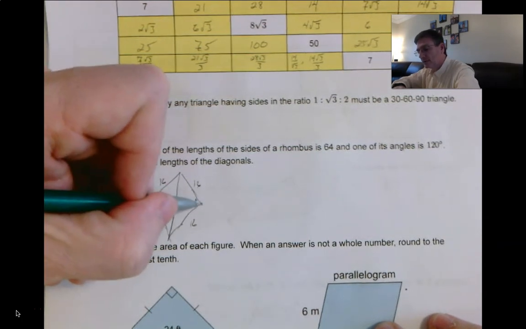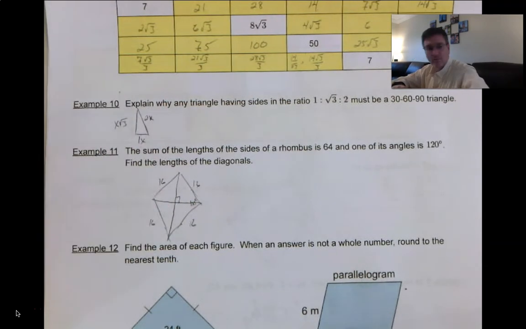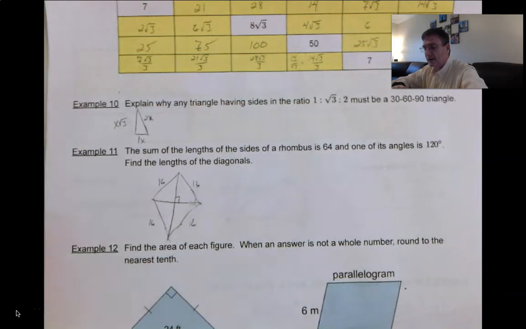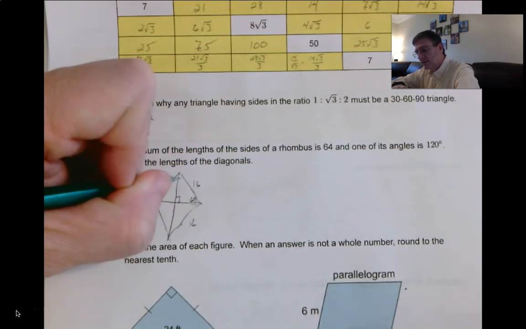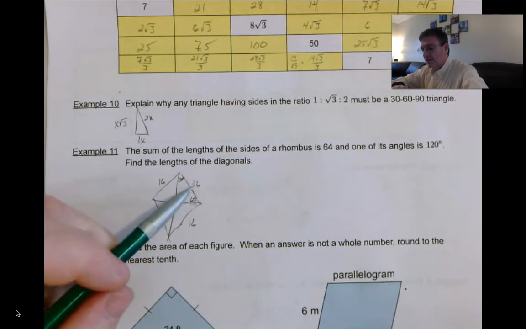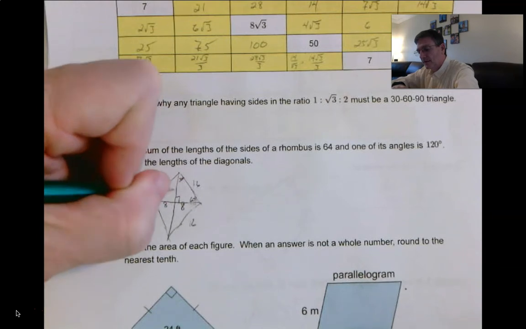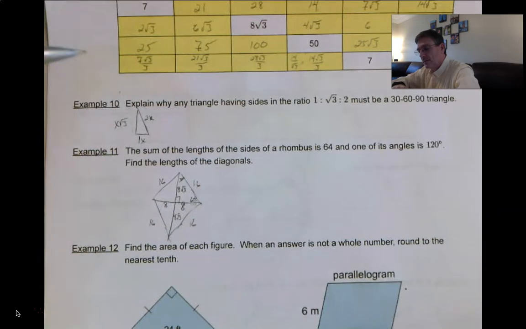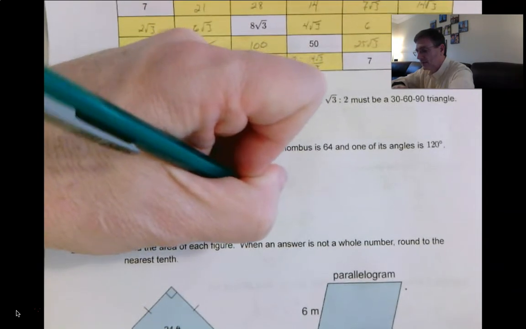If I draw in the diagonals, we know a few things. One, we know the diagonals of all rhombi are perpendicular. And we know because it's a parallelogram, opposite angles are being bisected. So 60. That makes this 30. So if this is 16, this is 8. This is 8. This is 8 square root 3. This is 8 square root 3. Lengths of the diagonals are 16 and 16 square root 3.